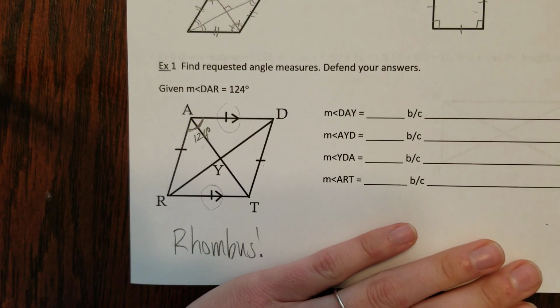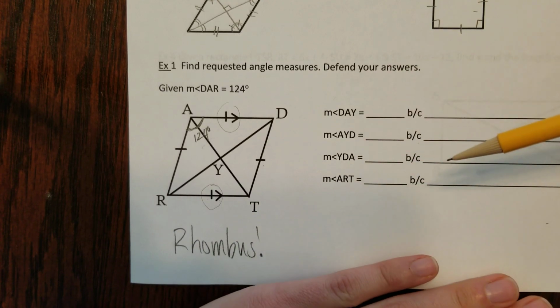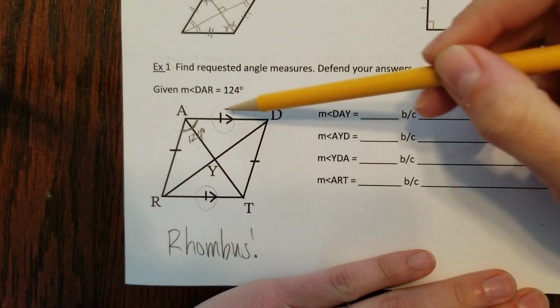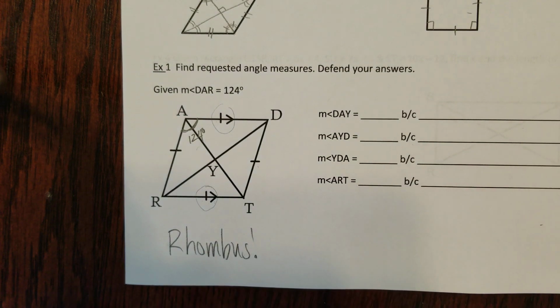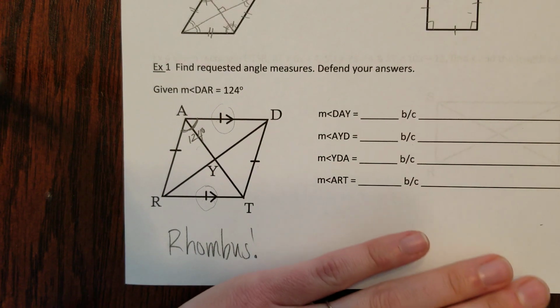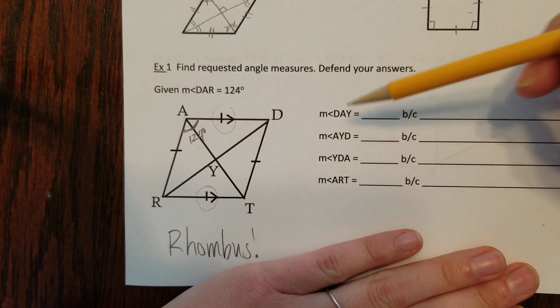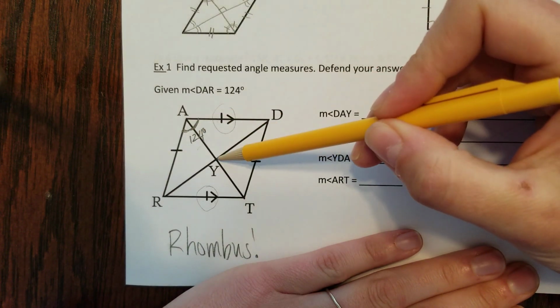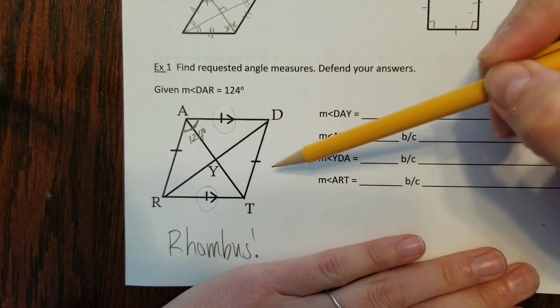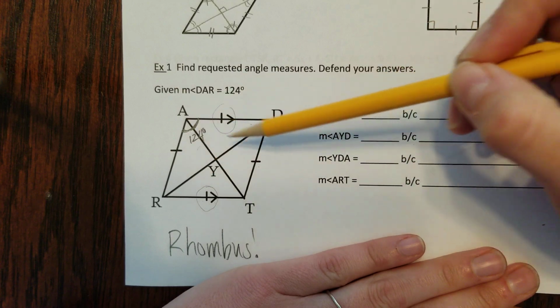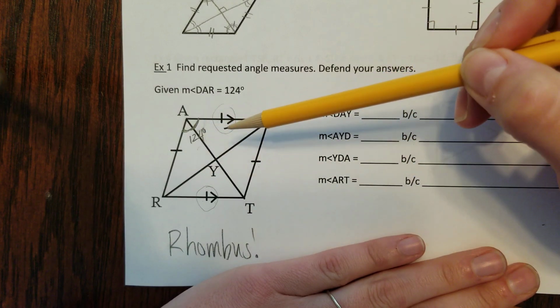All right, so we don't have to go in order. We can go in any order we want. We can actually figure some stuff out first and then put it in our picture. It doesn't matter. We're just going to think our way through this. So the first angle it asks us for is DAY. So DAY is actually part of the big angle DAR. It's actually the right side of that.